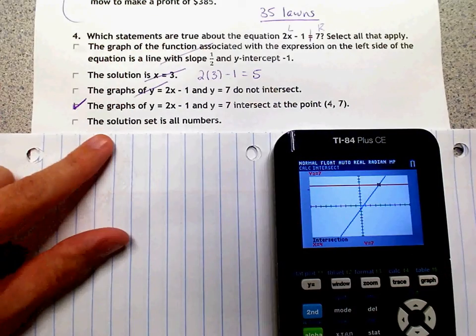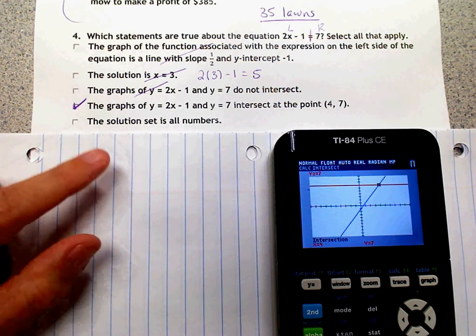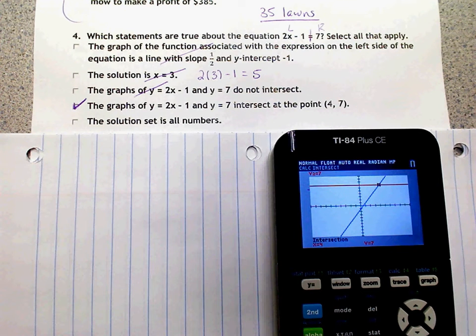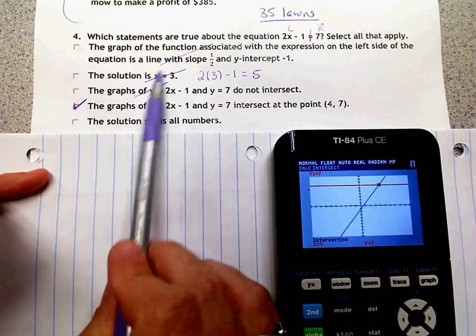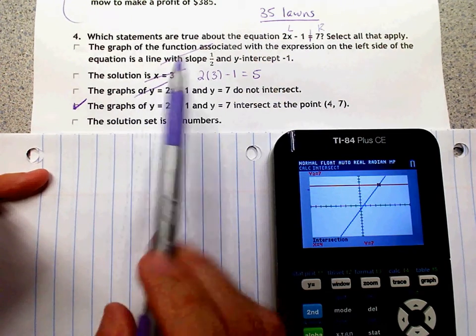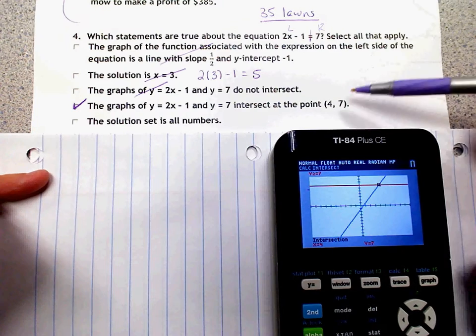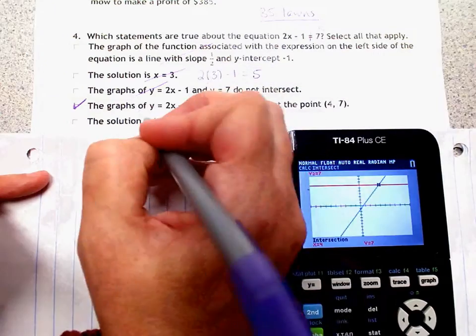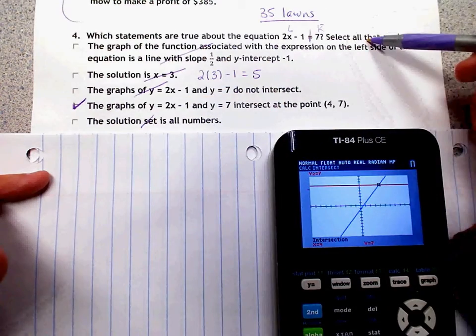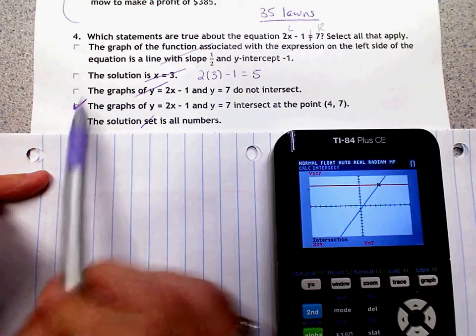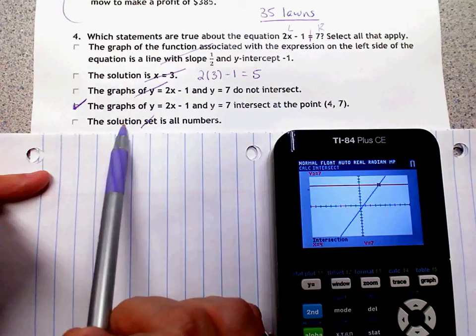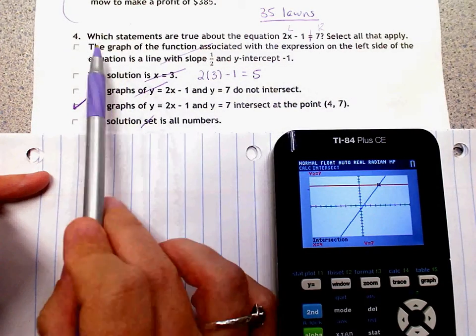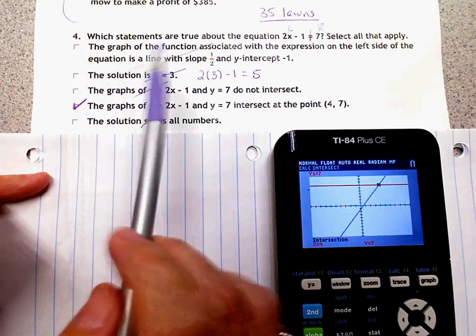Okay, and then the last one says the solution set is all real numbers. What that means is that every single number will work. Well, we know that's not true because x equals 3 didn't work. And anytime you get an intersection like this, that means there's only one number that will work, not all the numbers. So on this one, even though it says select all, we only have one answer, but you need to make sure that you always check all the answers or all your choices and don't just stop once you find one that's correct.